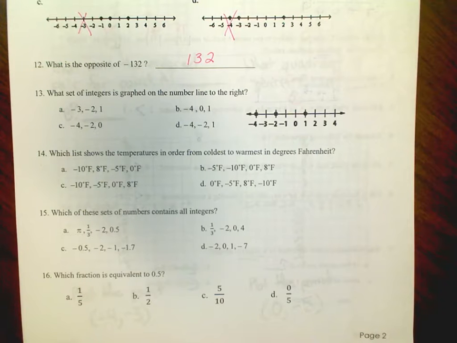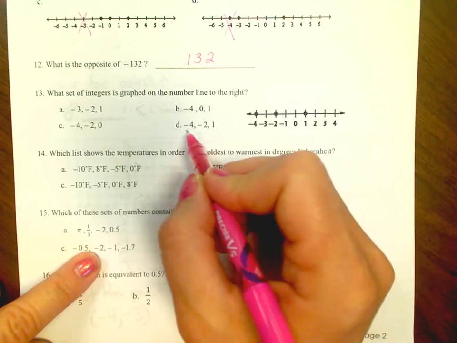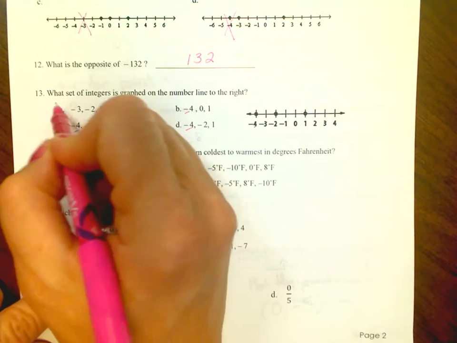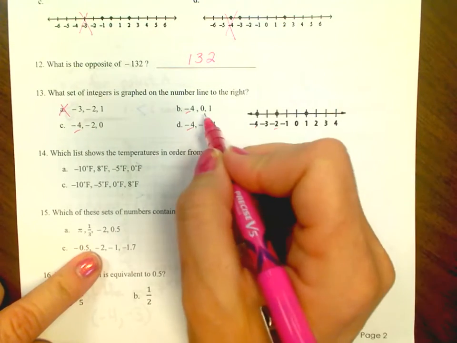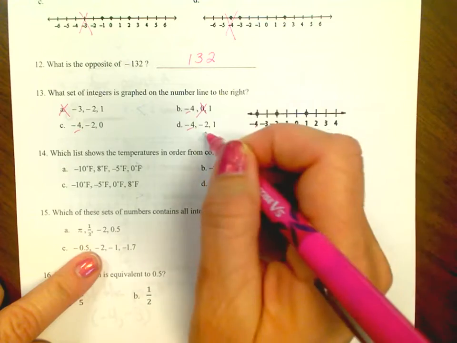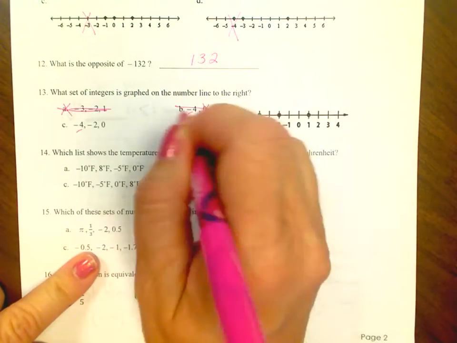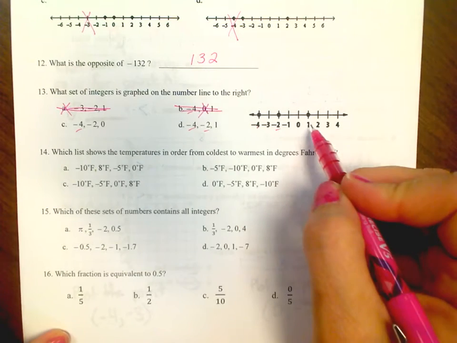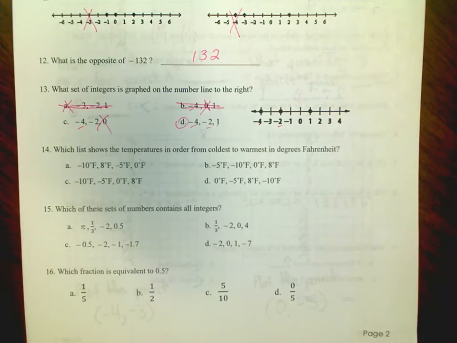13. What set of integers is graphed on the number line to the right? Okay, we have a -4. This one doesn't have a -4. -2. This one doesn't have -2. This one has -2. So we've eliminated 2 choices. Now the last one needs to be a 1, not a 0.